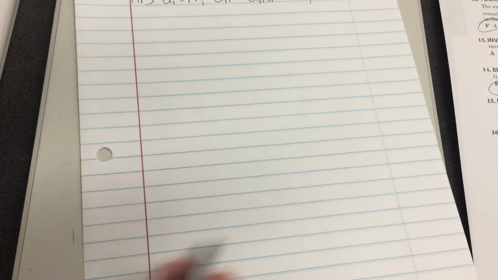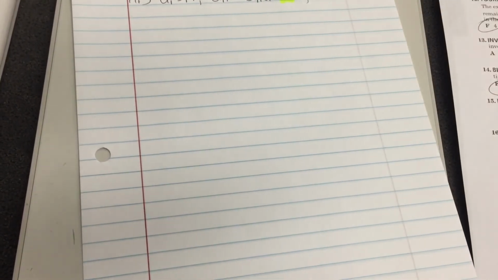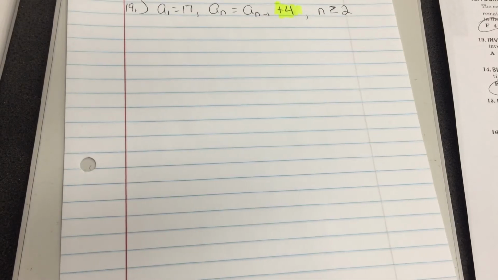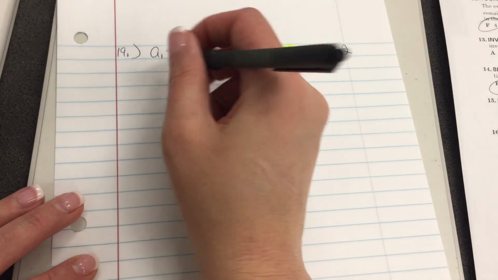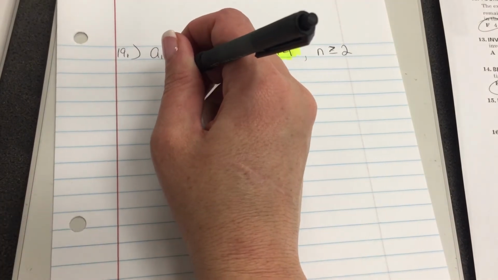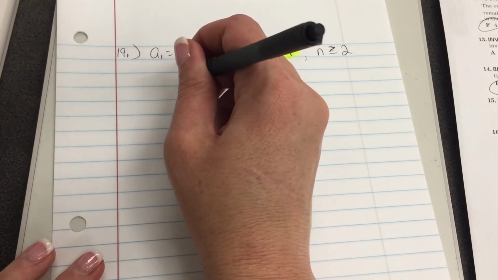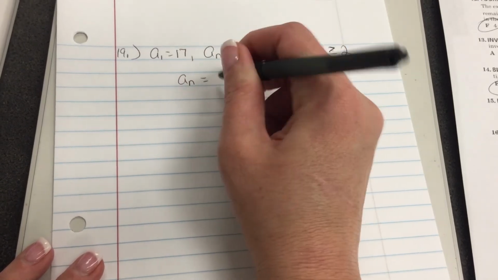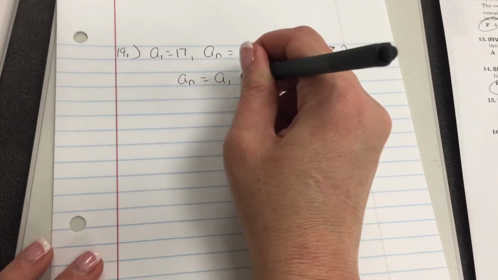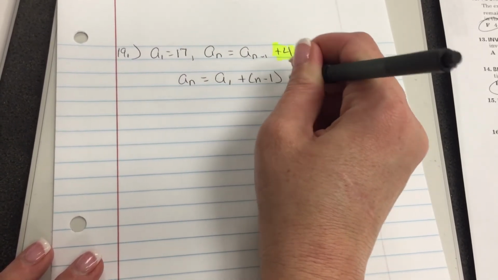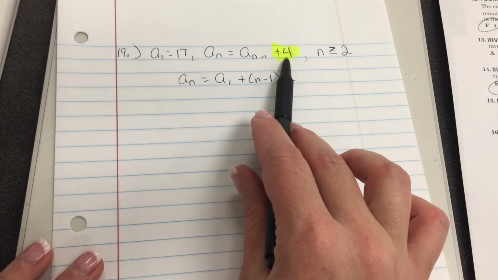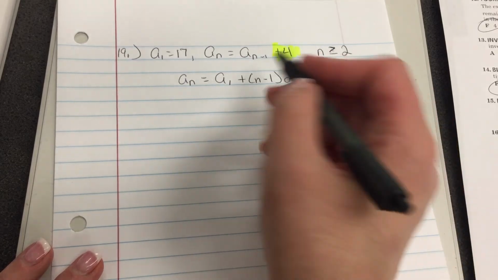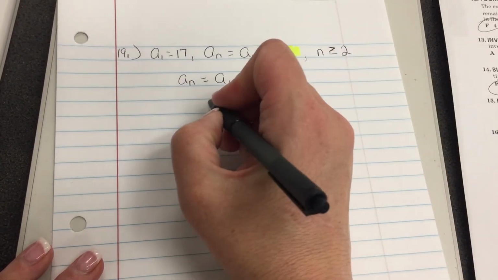So we can tell that this one is an arithmetic sequence because it is a plus 4, which is the common difference, all right? So the first step we figured out, it was arithmetic, so we're going to use the arithmetic nth term equation, which is a1 plus n minus 1 times d. And then we're going to fill in, well, what's our d? Our d is this positive 4, okay? Our first term is 17.